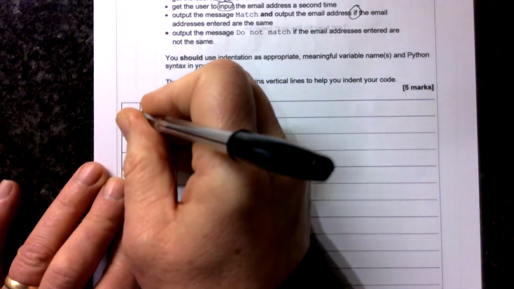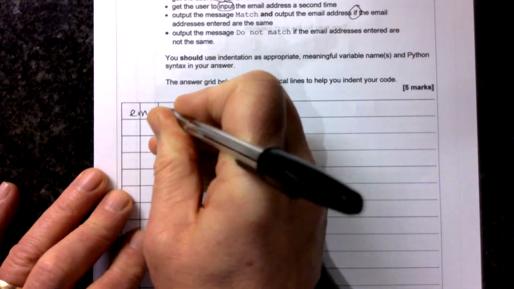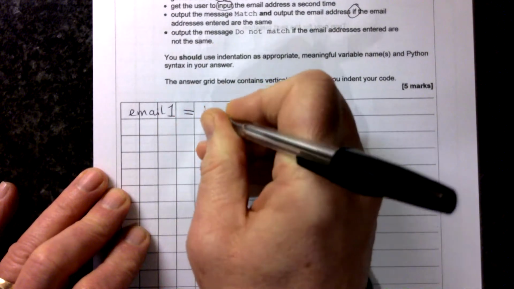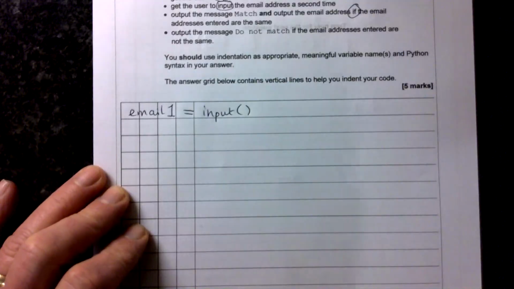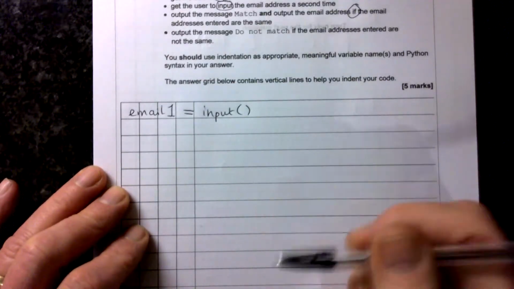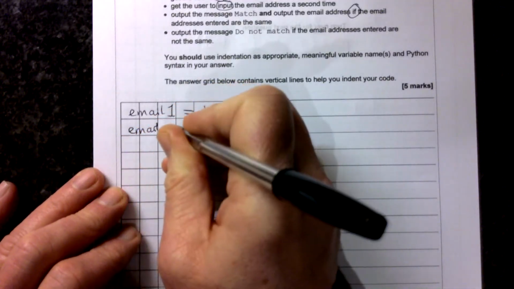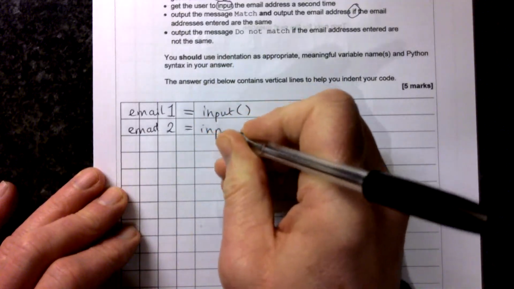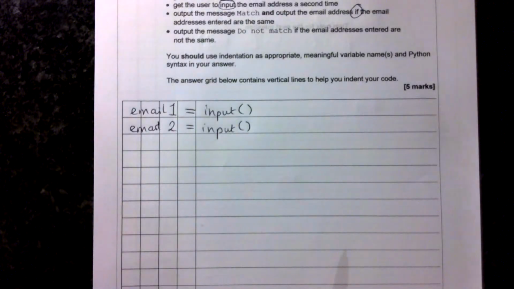So I think we're going to call the first one email1 equals input. We could put a little message in there, please enter your email address. You don't have to. Save yourself the time and bother. Second time, input email2. There we are. Email address is typed in twice.